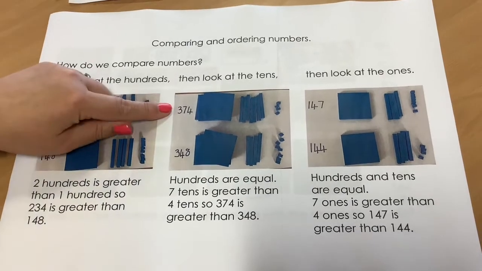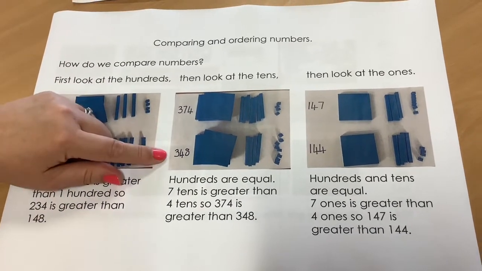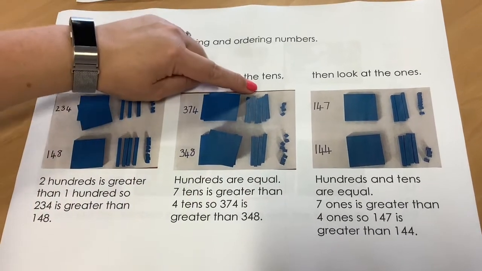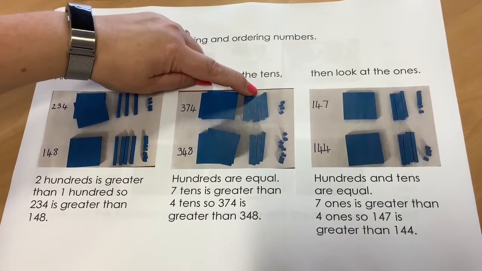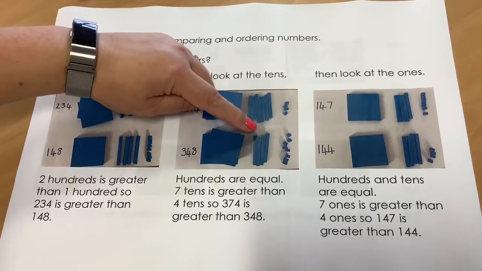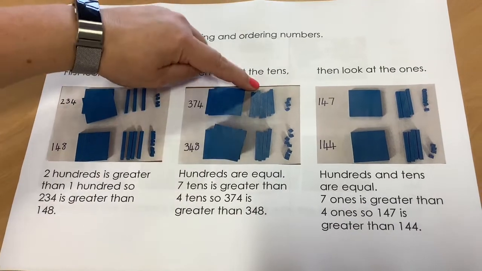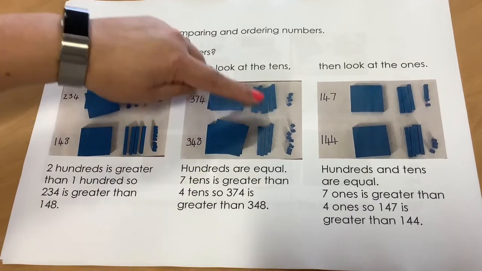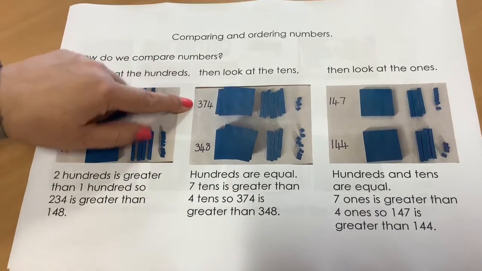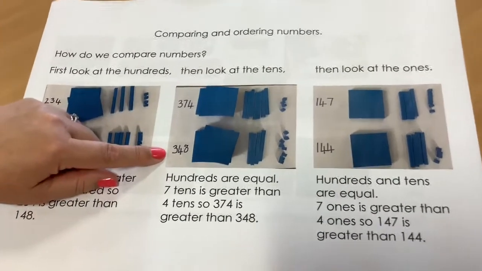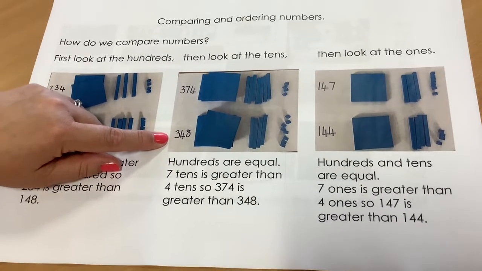But what about when we've got two numbers where the hundreds are equal? That's when we look at the tens. And we can see we've got 7 tens in this number, but only 4. I know that 7 tens is more than 4 tens, so therefore I know that 374 is greater than 348.